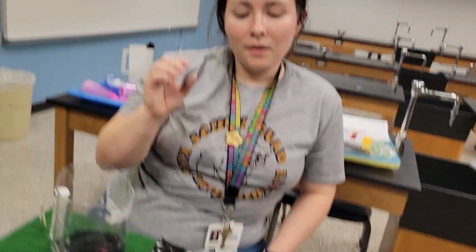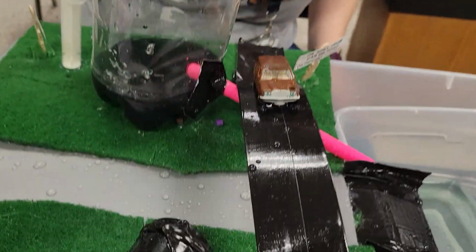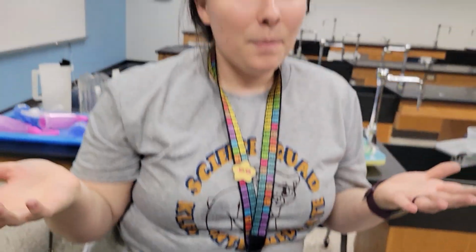Now we're going to show you one last non-point source pollution. This one's happening from our roadway where people drive. When cars drive, they happen to leave oil and gas around quite often.